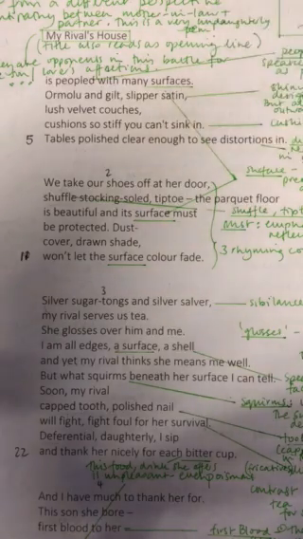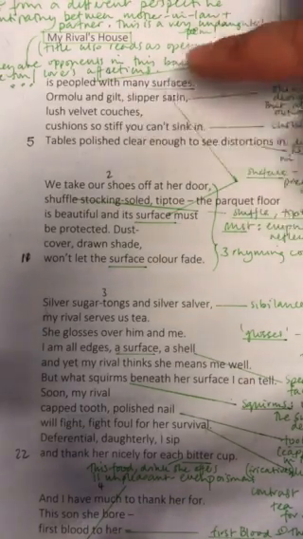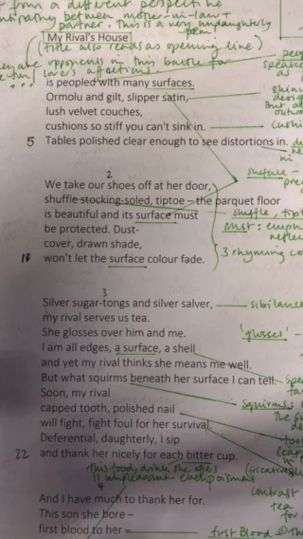The surfaces, look at the description of the surface, ormolu and gilt and slipper satin and lush velvet couches. These are all shiny, rich, showy furnishings that are perhaps designed to intimidate or to impress, perhaps. But they're all just superficial, outwardly glossy things.